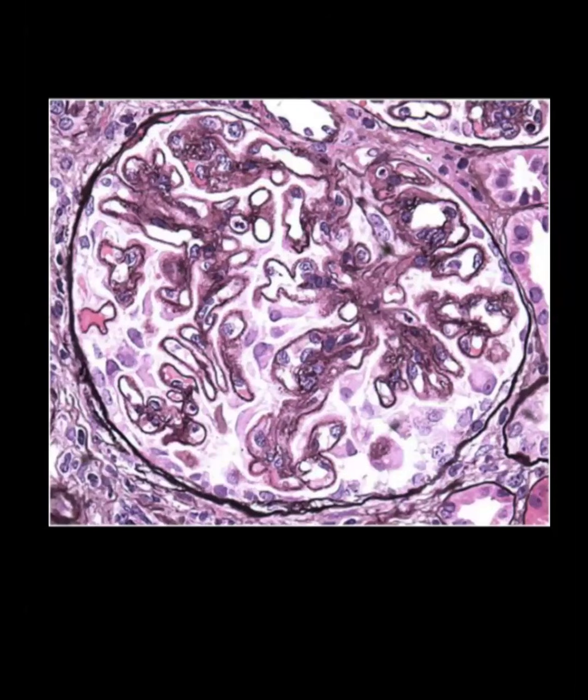So the oral dose is 2 to 2.5 mg per kg per day, with a maximum of 100 mg depending upon the weight and everything.